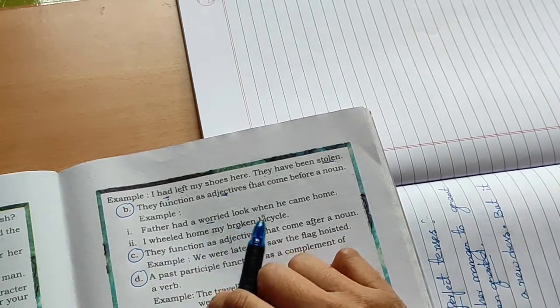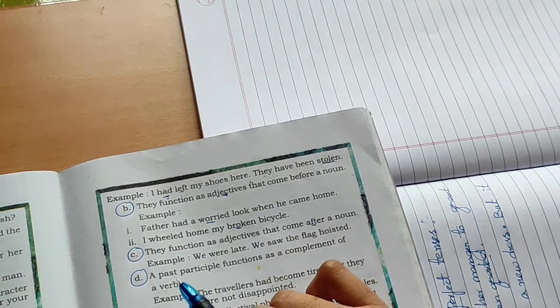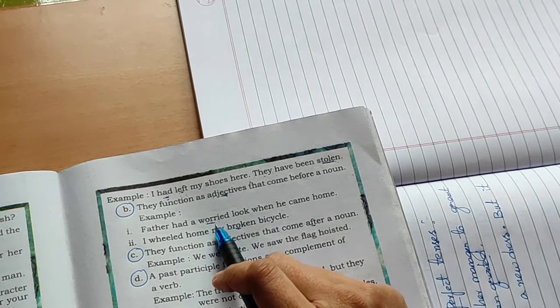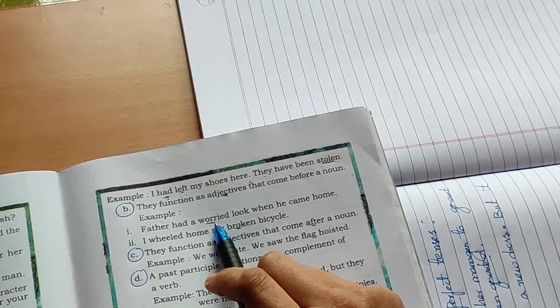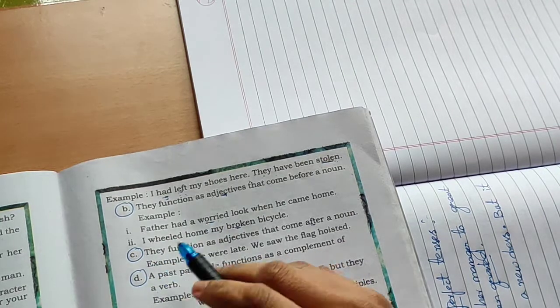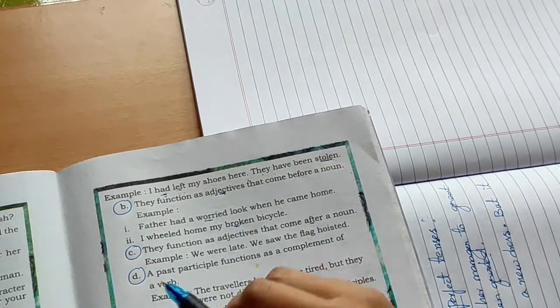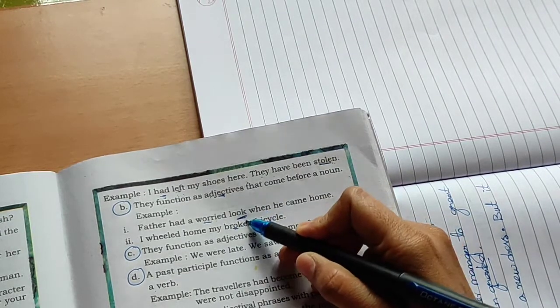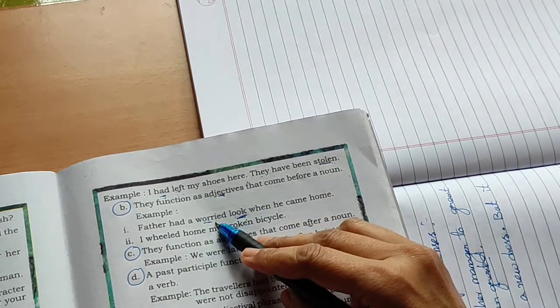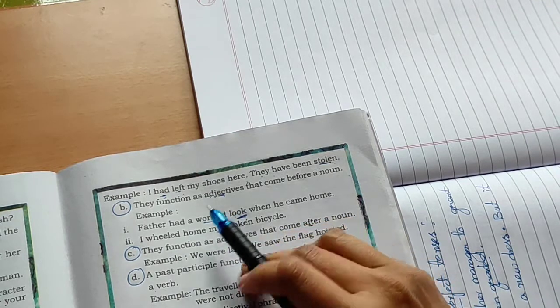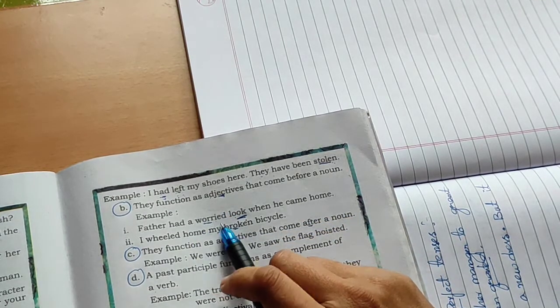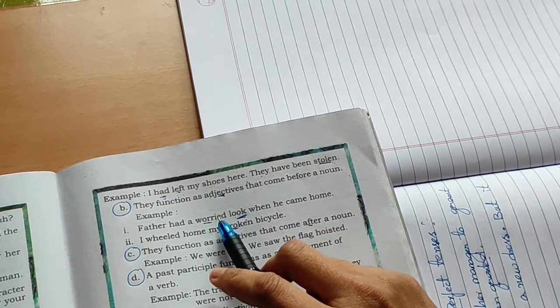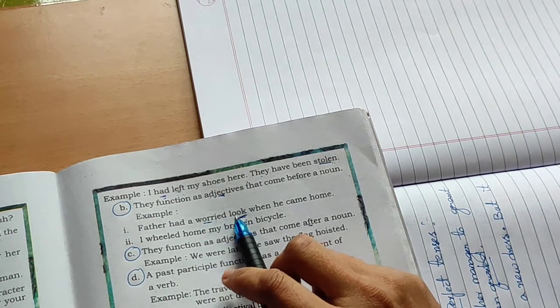So, father had a worried look when he came home. Here, worried is an action verb, but it is acting as a past participle, as an adjective. So, I told you, the noun is look, and we are describing what type of look that father had. What type of look he had? Worried look. Understood? Worried look he had.